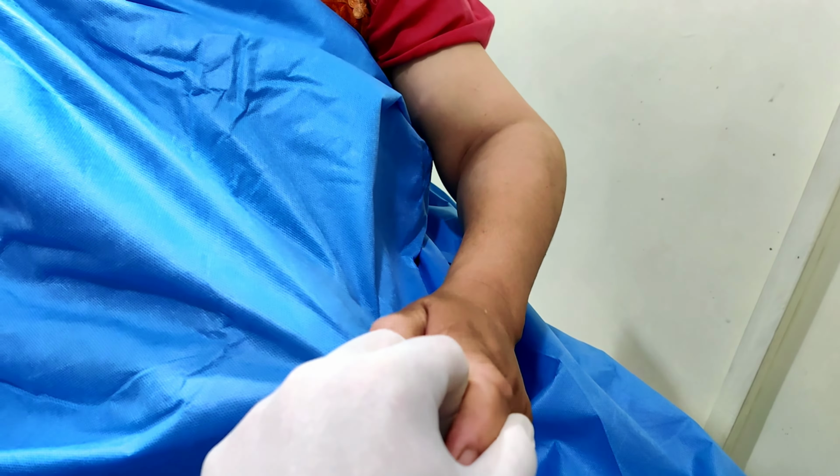the other hand of the surgeon is placed just distal to the elbow on the volar aspect of the forearm, applying a slow and gentle inline traction until a clunk is appreciated. Once the elbow dislocation is reduced, the deformity disappears, the patient becomes immediately pain-free, and a range of motion becomes possible.